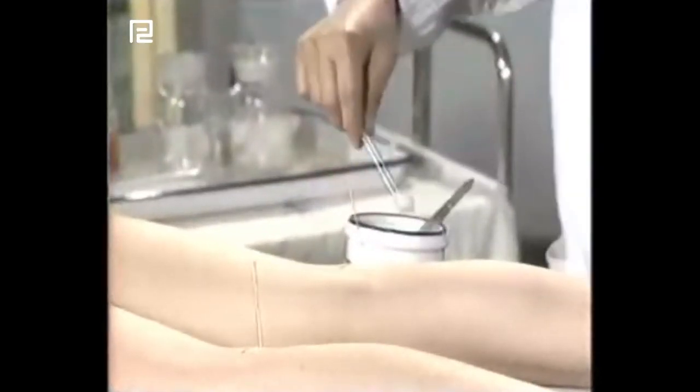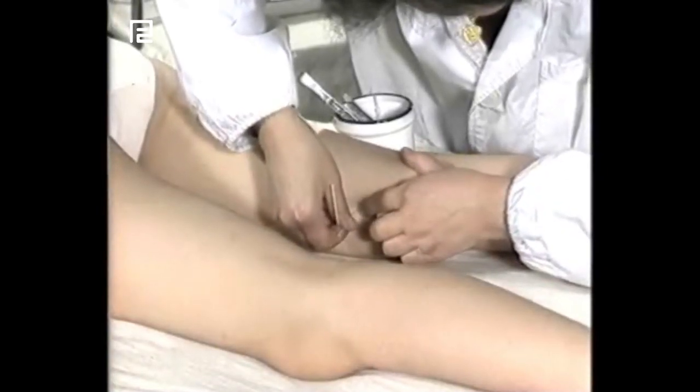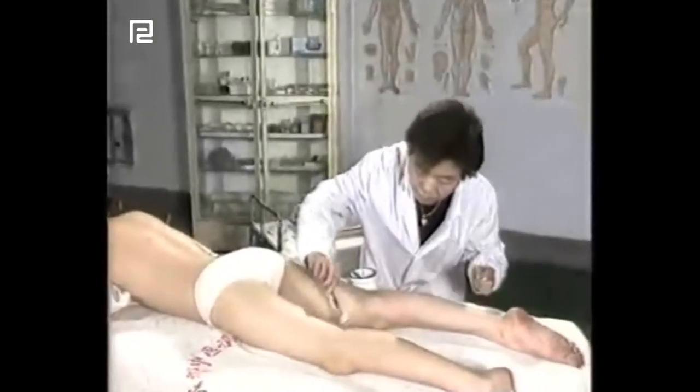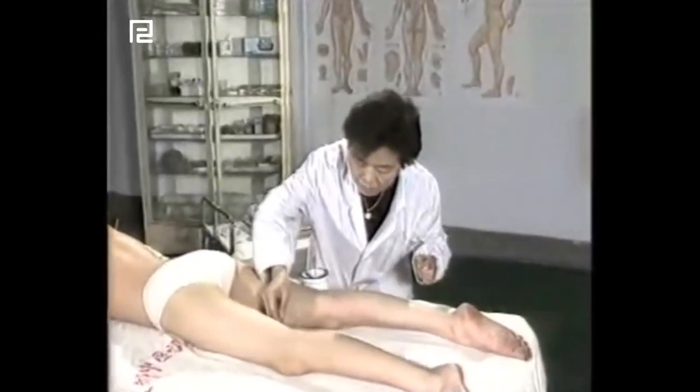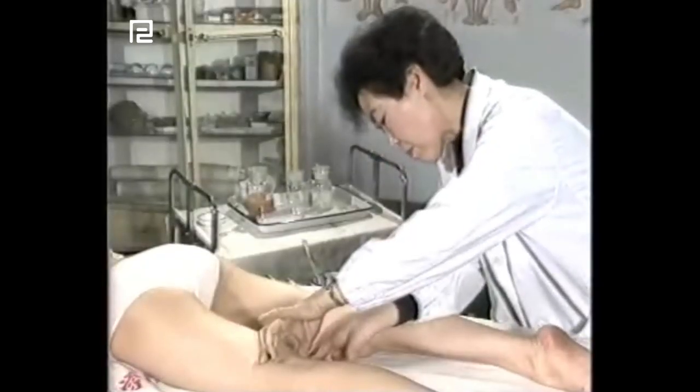Needle with reducing method. For the points on the four limbs, one can needle them deeply and retain the needles for up to 20 or 30 minutes to help the yang qi return. One should manipulate the needles once every 5 to 10 minutes.